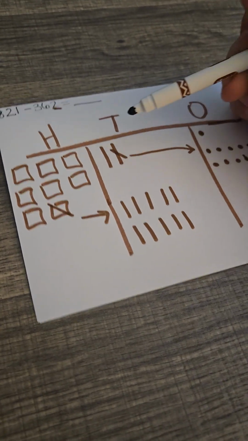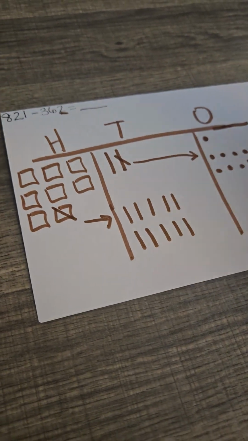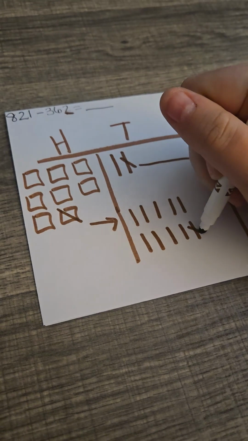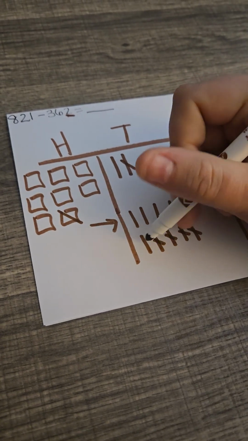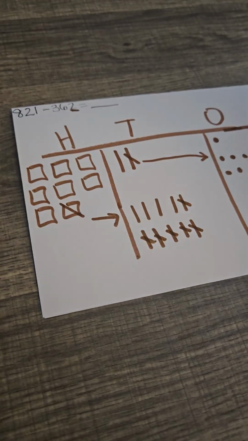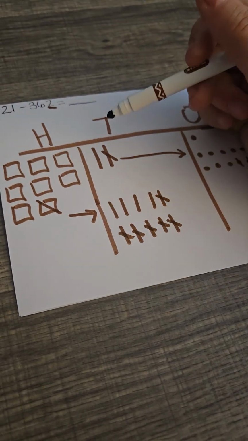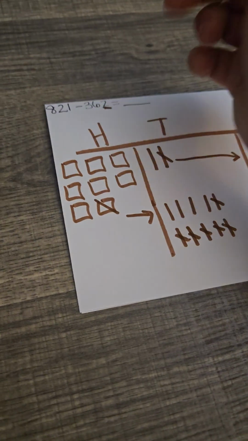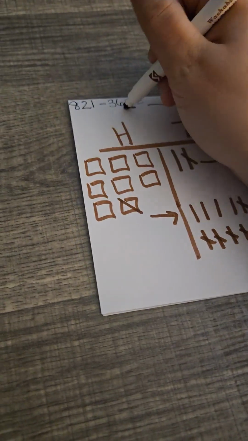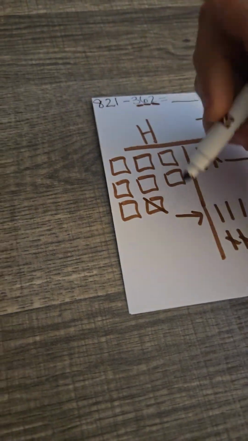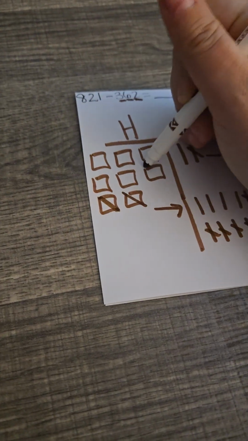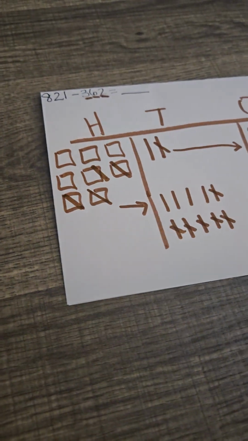Once again, this one doesn't count. I have taken away 0. So I have 10, 20, 30, 40, 50, 60 that I have taken away. And now I can look at my hundreds, take away my 300s. This one doesn't count, so 1, 2, 3.